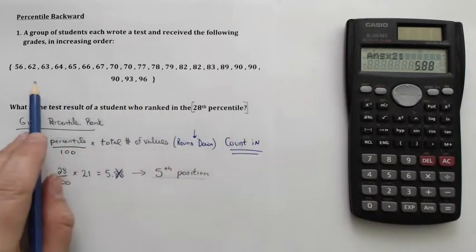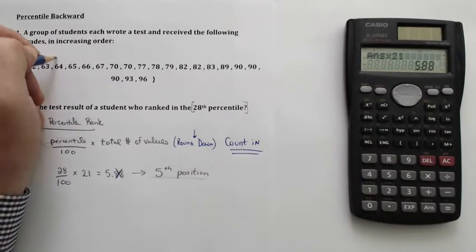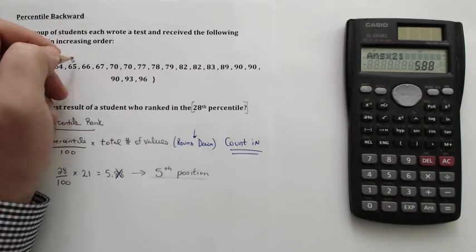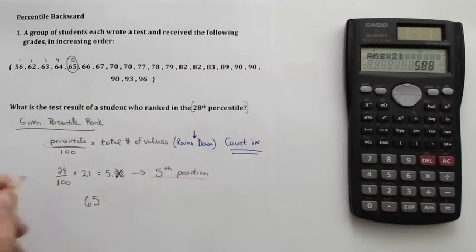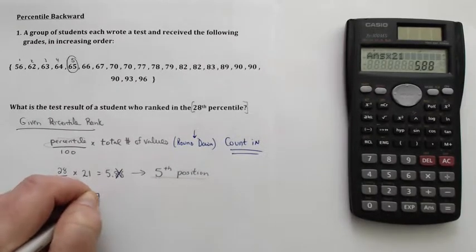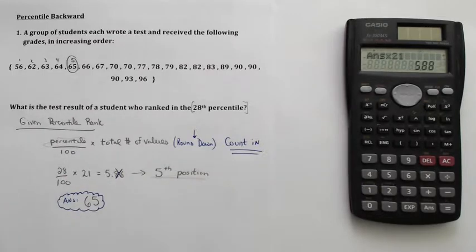So we come back up here to the top, and now we're going to count in 1, 2, 3, 4, 5. And that value right there is your answer. In this case, somebody with a 65.